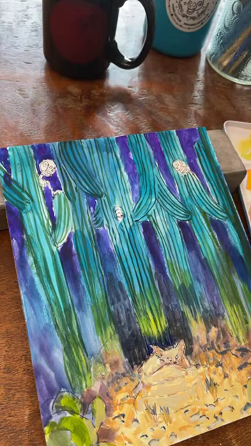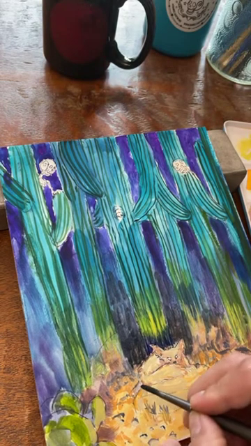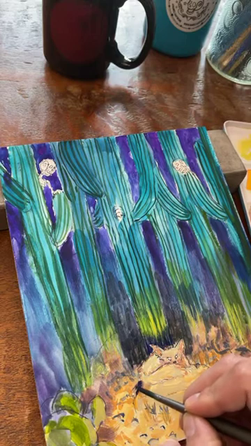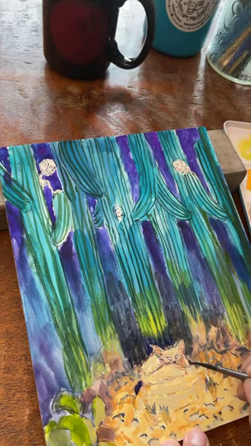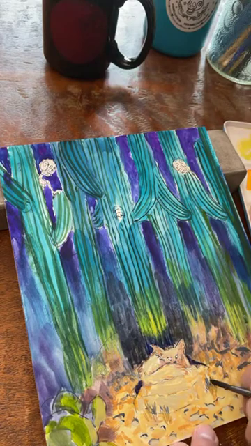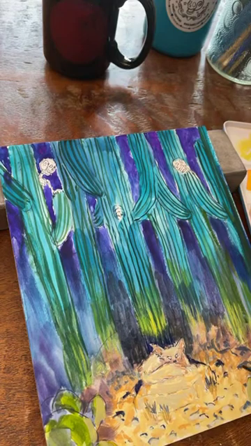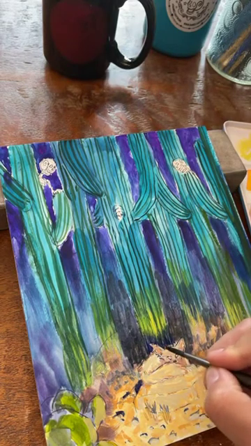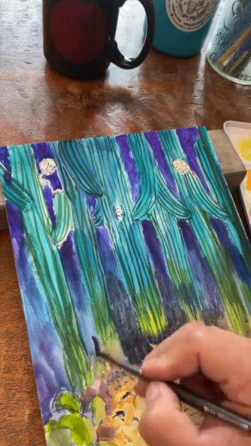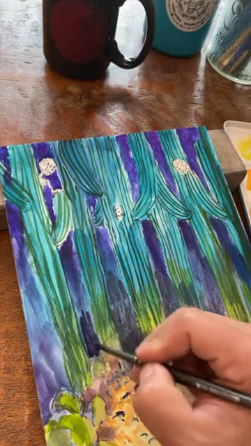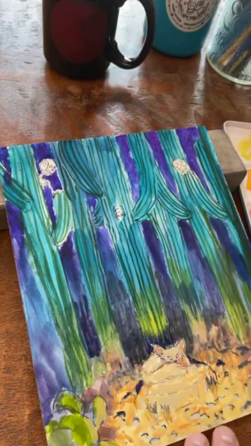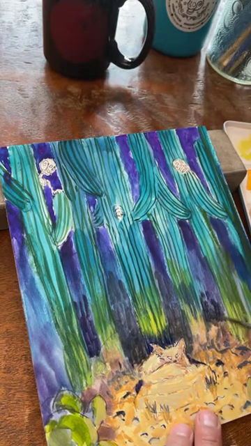Let's see. There's going to be a shadow from this rock also. The shadows aren't going to be anything great because the light's right on them. But I'm starting to see this image develop little by little.